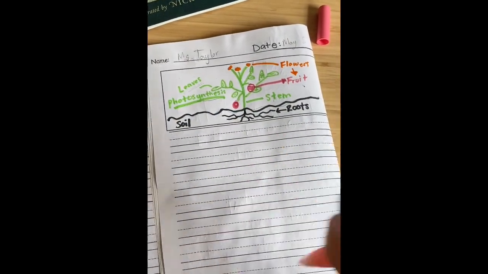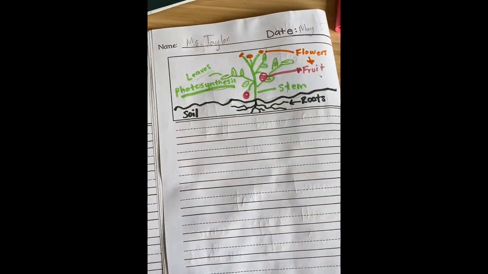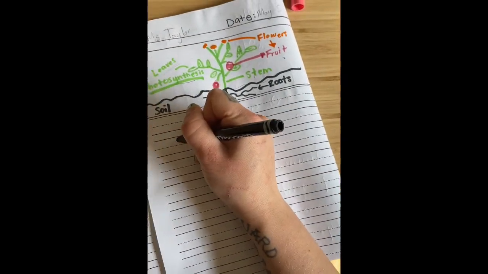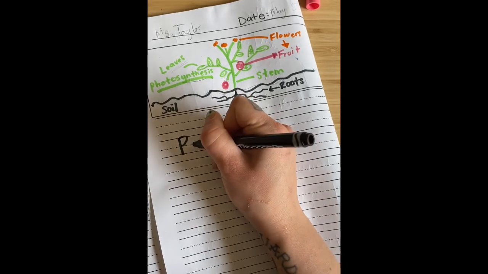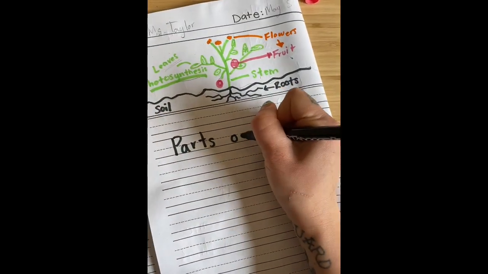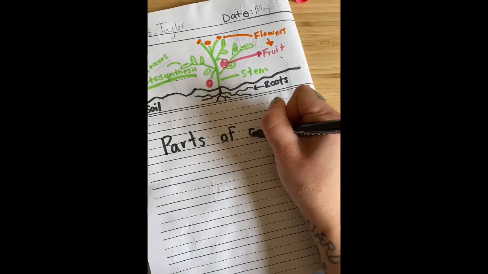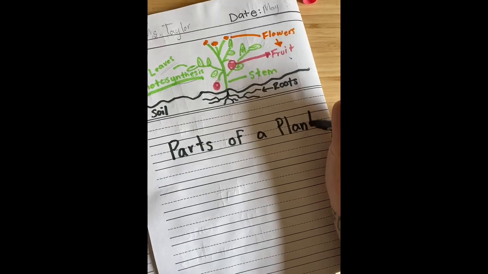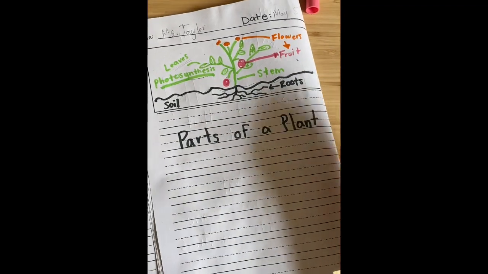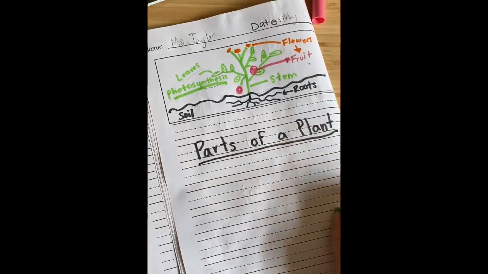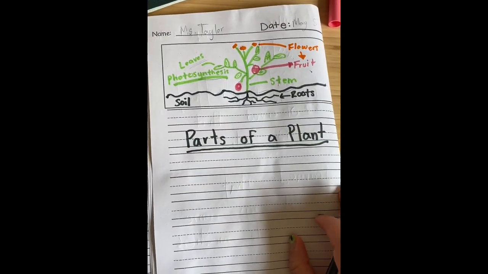Good work, first graders. If you need more time, make sure you pause the video at the bottom of your beautiful photo and labels. I want you to write the title of this page, which is Parts of a Plant. Okay, keep your journal out after you are done, because we are going to make some observations of our plants at Miss Taylor's house or at your own house and write down an observation.